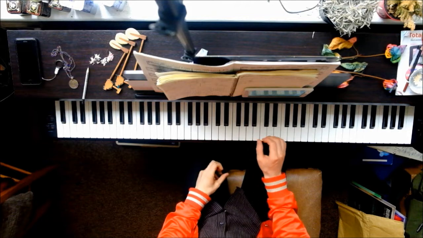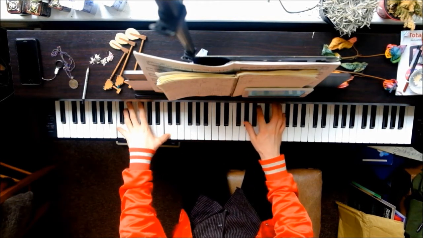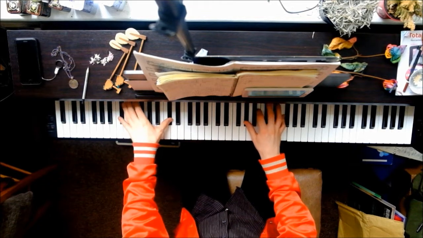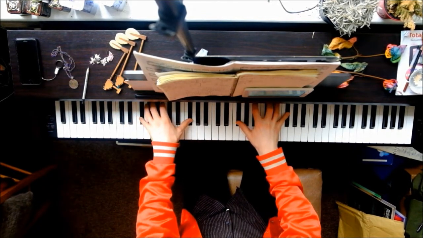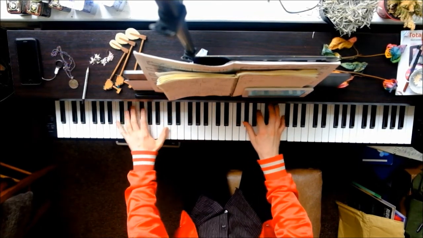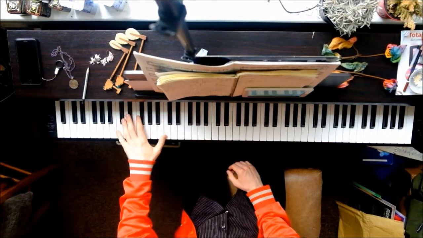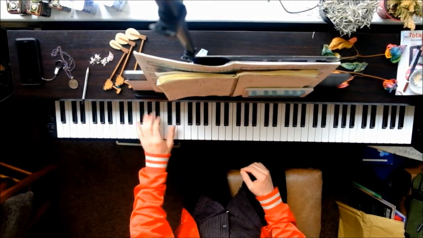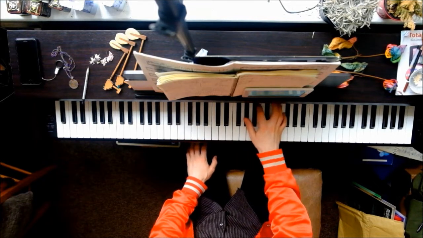So let's play C major, and then that diminished chord, and then we're in F sharp. It's still quite noticeable because the C is moving up a semitone. So let's try to avoid that transition and put a chord in between C major and the diminished.